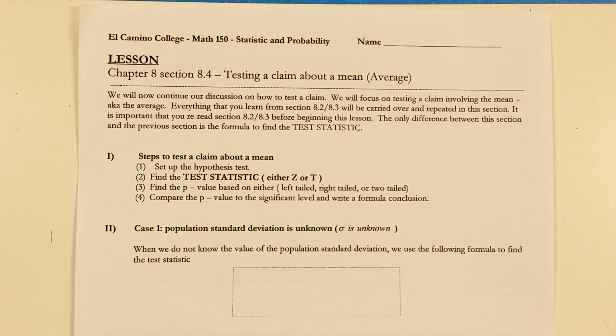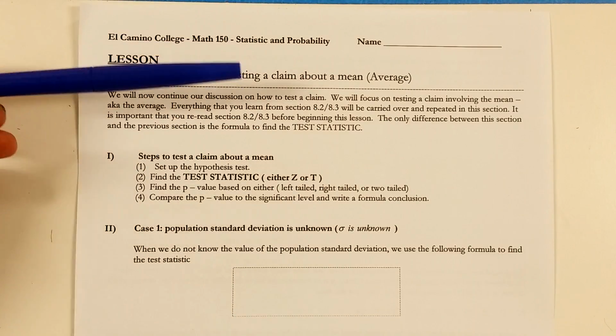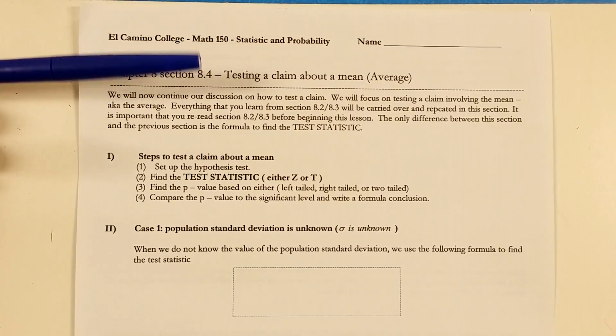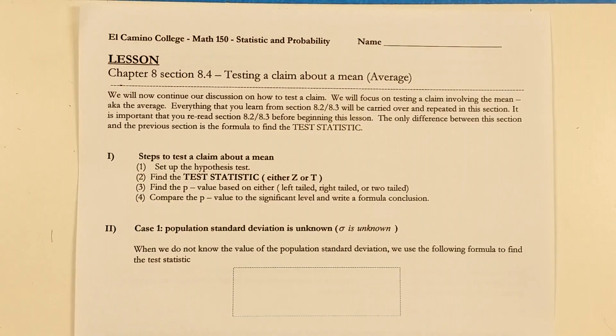Right, guys, in the previous lesson we talked about how to test a claim regarding a proportion of a population, and today we'll focus on how to test a claim that involves an average. Let's say a study comes out and says the average American sleeps 8 hours a day. How do we know that for sure? So therefore we have to test that claim.